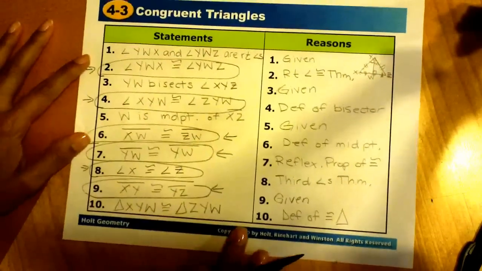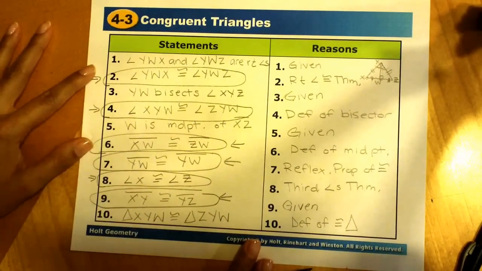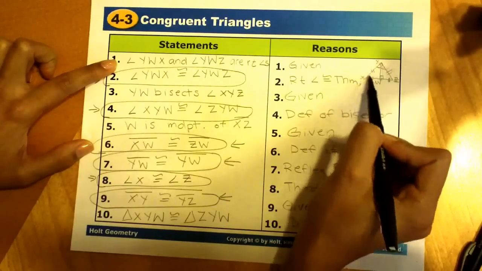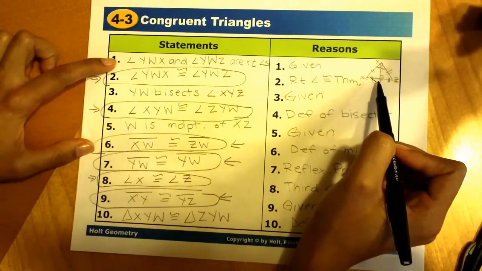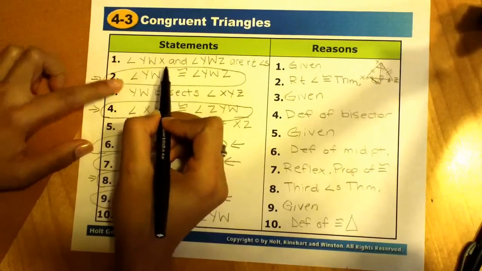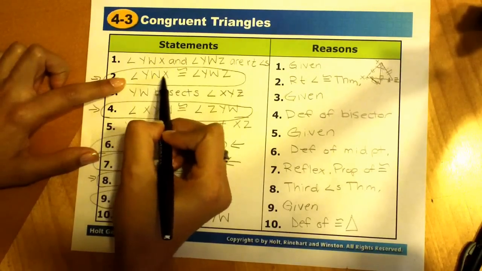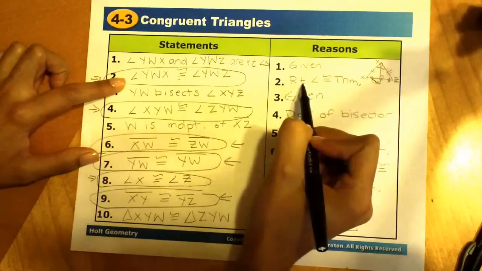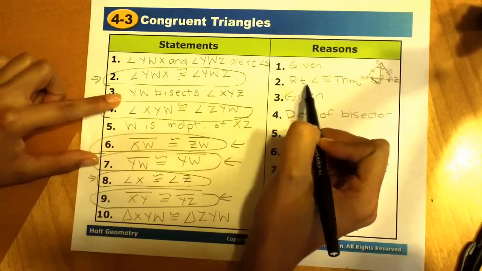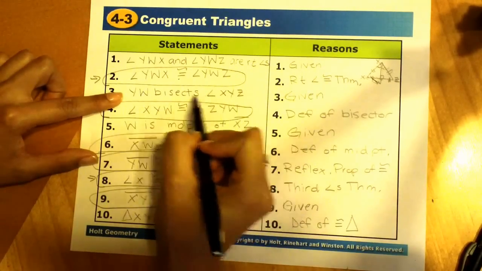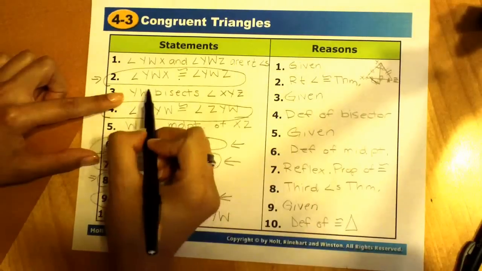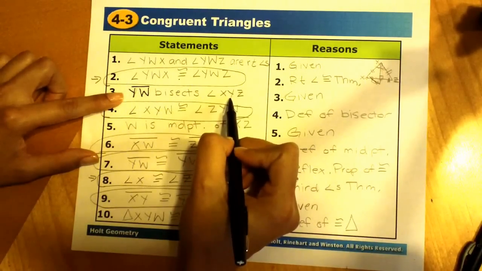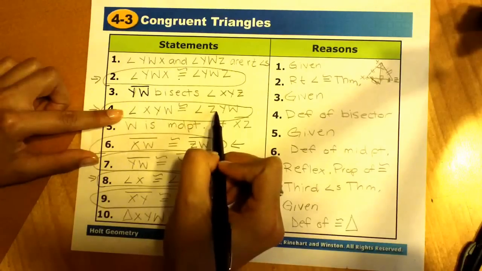This right here is the proof written out completely. This is the first piece of given information, and this is the picture in case you want to reference it, but you probably should have already written it down. And then we talked about YWX and YWZ being congruent because they were both right angles. And then we used the next piece of given information that that segment was bisecting this angle, which meant that those two angles were congruent.